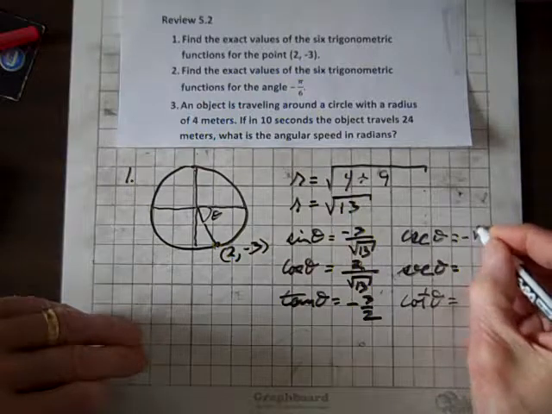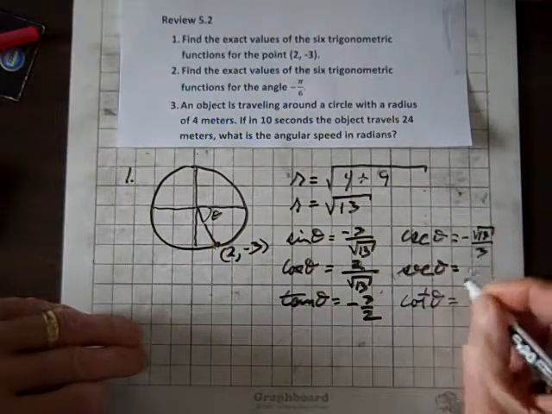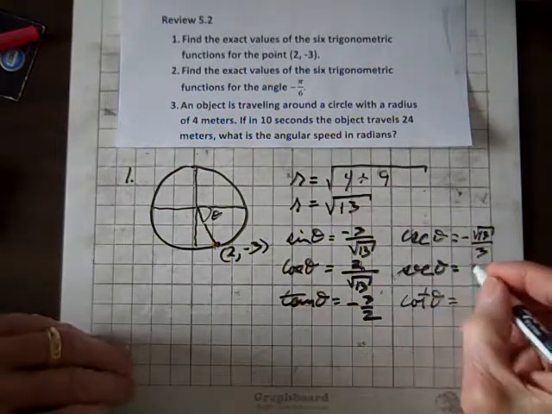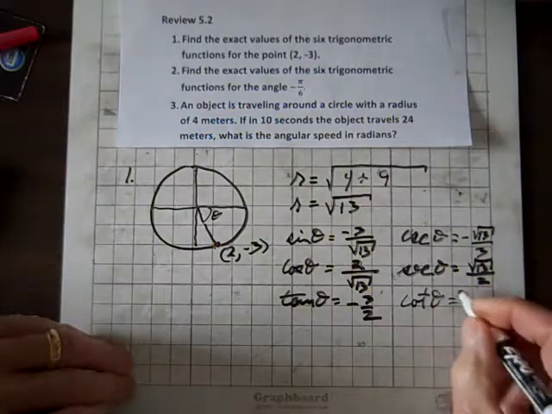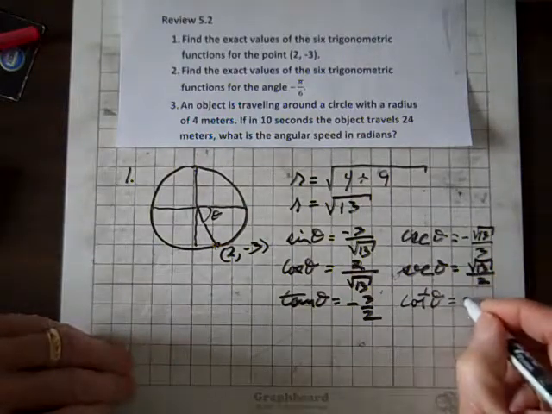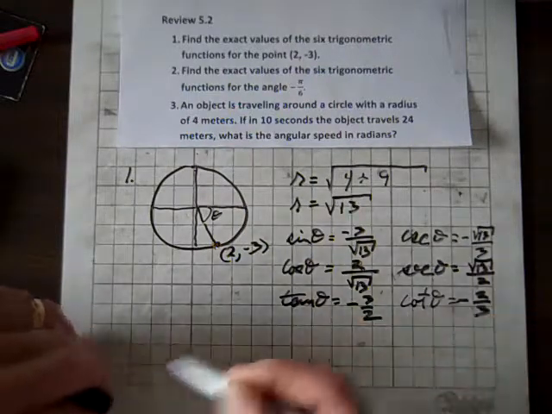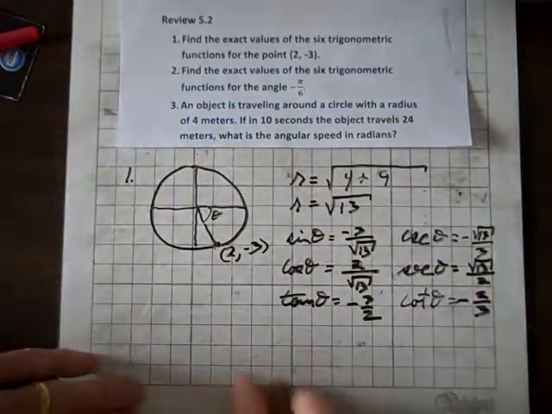And so root 13 over -3, or -root 13 over 3, we just install the reciprocals of these values. Root 13 over 2, and the reciprocal of -3/2 is -2/3. And we're done with the first one. Now let's go on to 2.